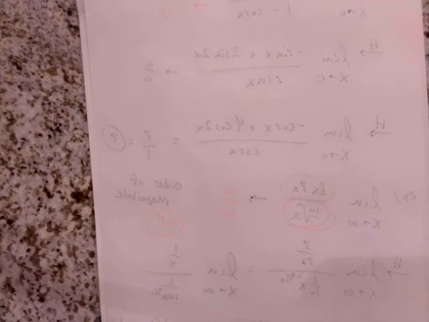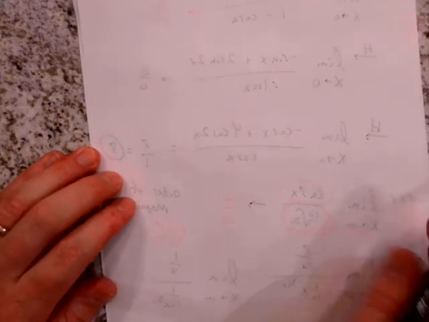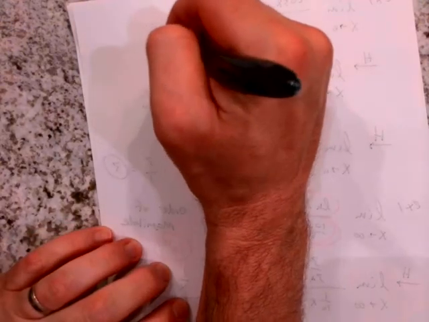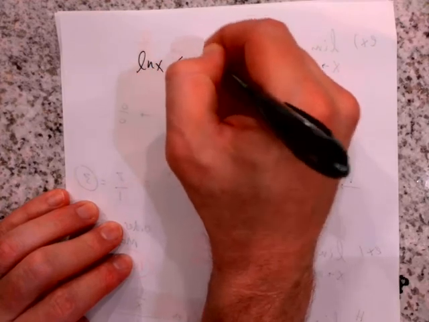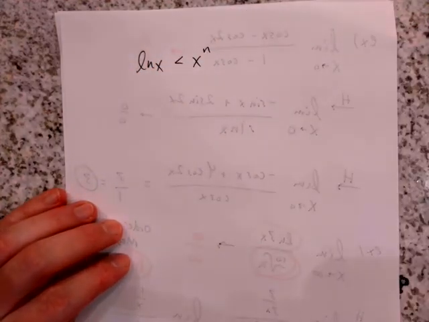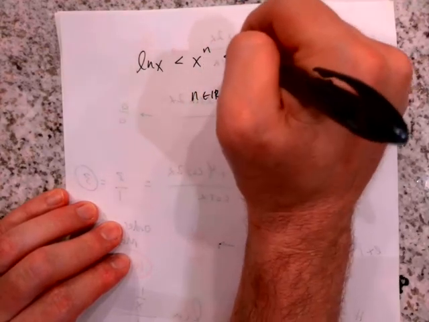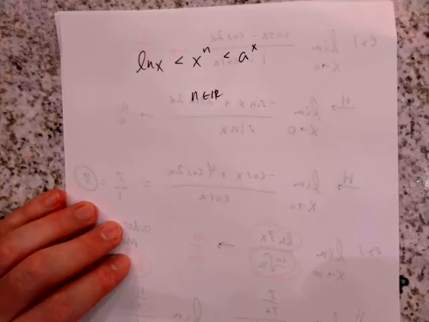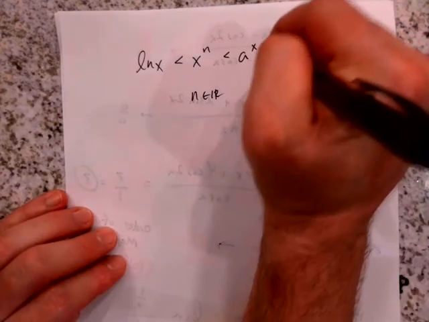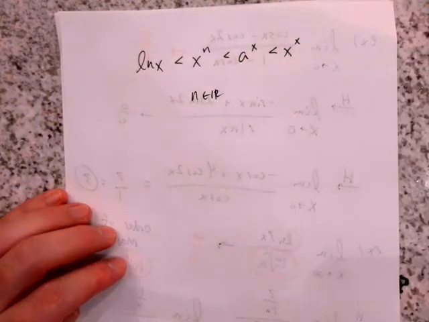The order of functions is this. Log x is the smallest, then x raised to any real number n, then any exponential function, and then of course x to the x is bigger than all those.